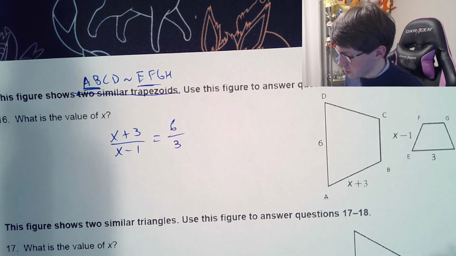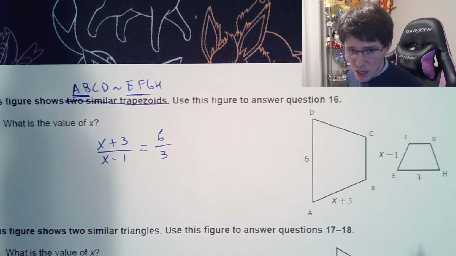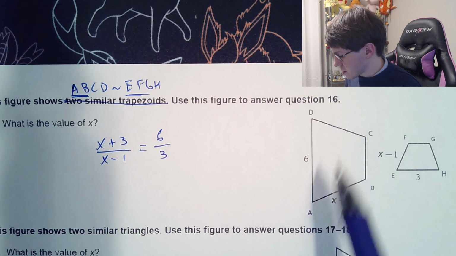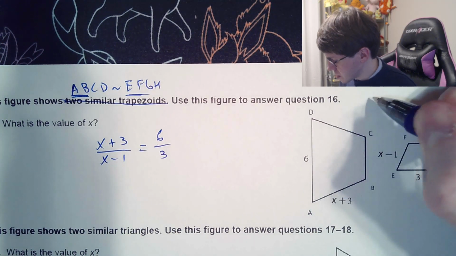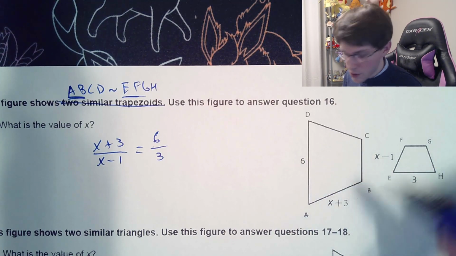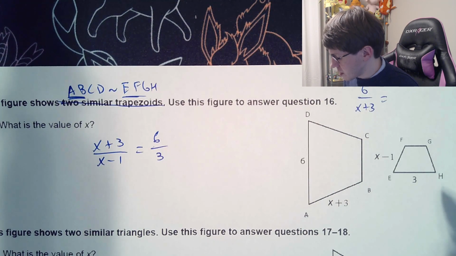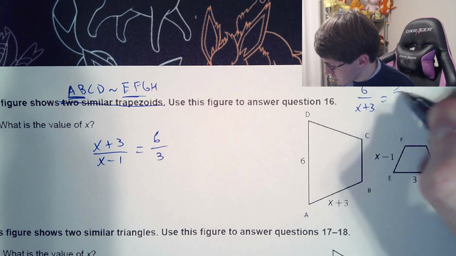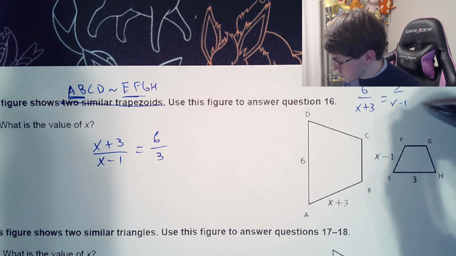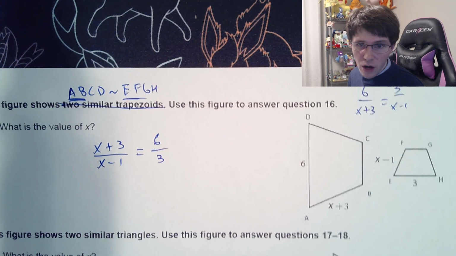By the way, another acceptable way to set this one up might have been like number over like the longer side. So we could see that it's like the long over the short. So maybe you could do like 6 over x plus 3, and then long over the short, 3 over x minus 1. Regardless of what you do, though, after this, you're going to have to cross multiply.